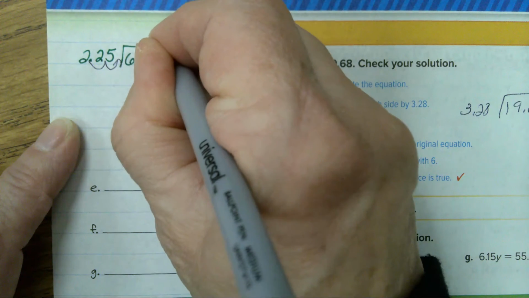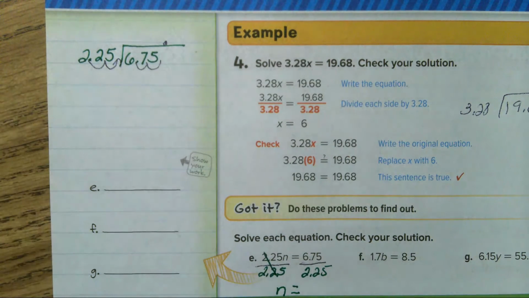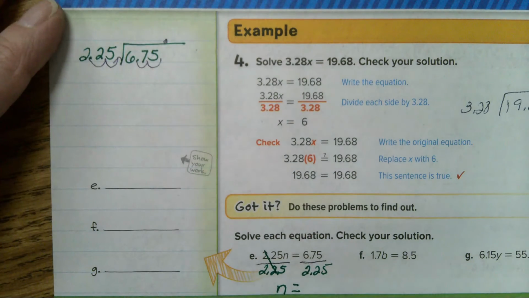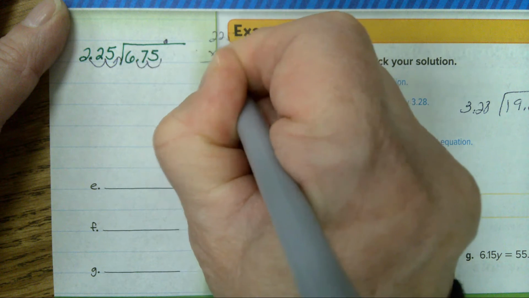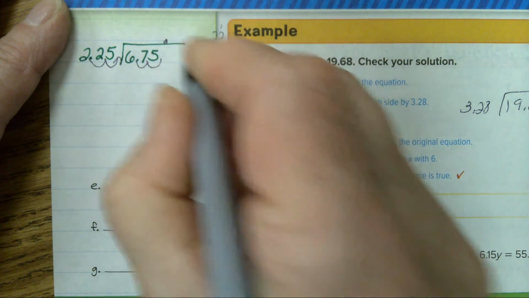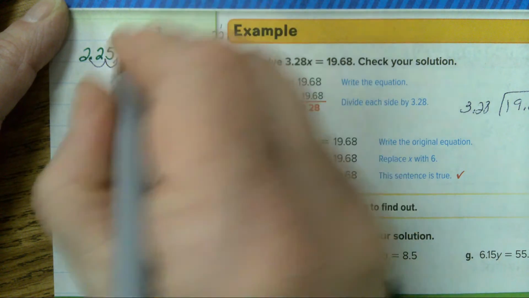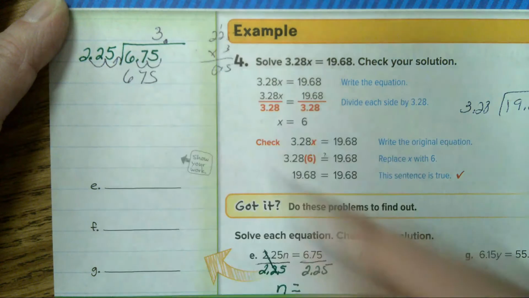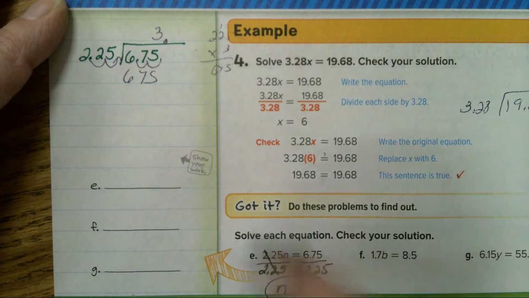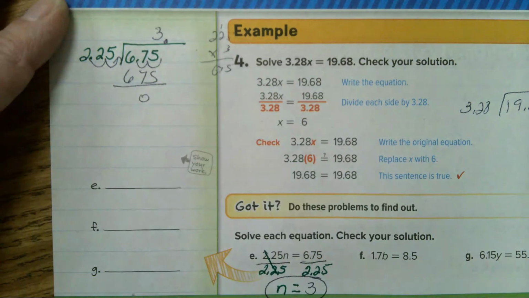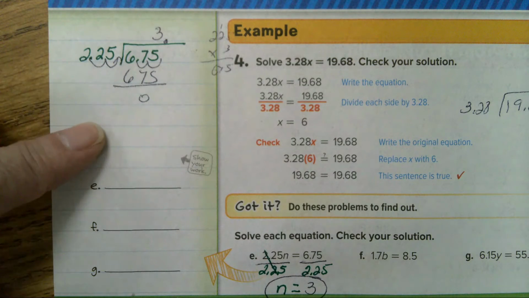Put it straight up. How many 2.25s are going to be in 675? Well, it's going to be about 3. Let's see if that comes out right. 225 times 3, carry 1, 6, 7. Perfect. It is going to be 3, and it gets 675. So n equals 3. All right, we're not going to do the check step right now on these because I've got the actual division work there.